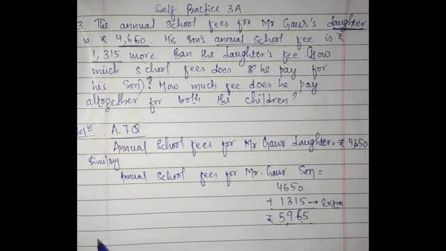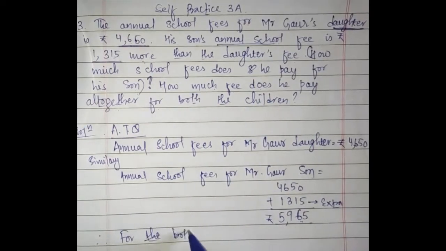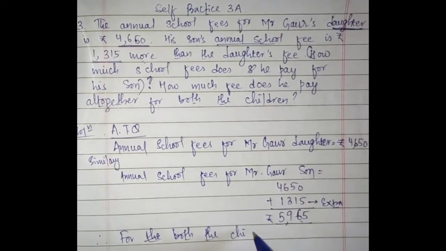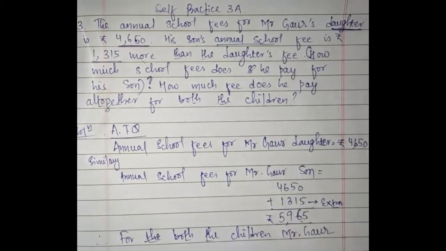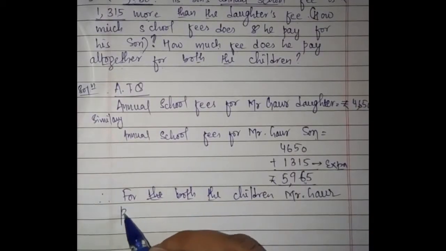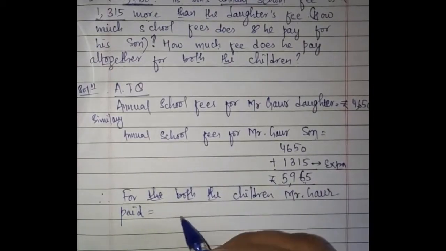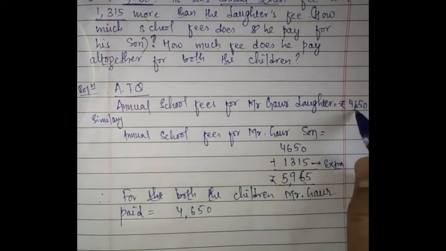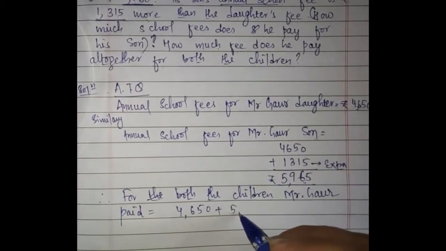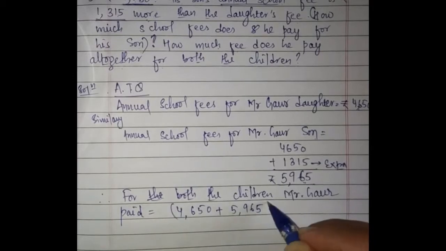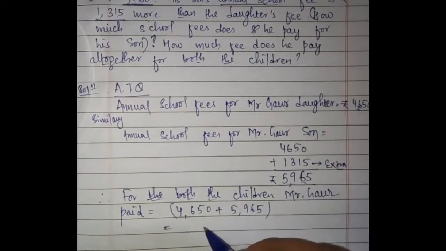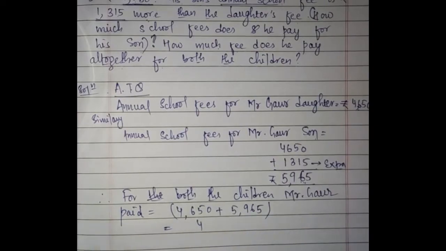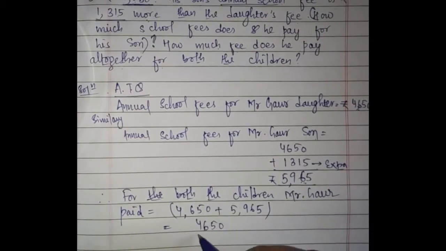Alright, so now our next question is how much fees does he pay altogether for both the children? So for both the children, Mr. Gore paid is equal to 4,650 for his daughter and 5,965 for his son. So we have to add this, right? Altogether means plus. So 4,650 plus 5,965. You all know how to add this, right?